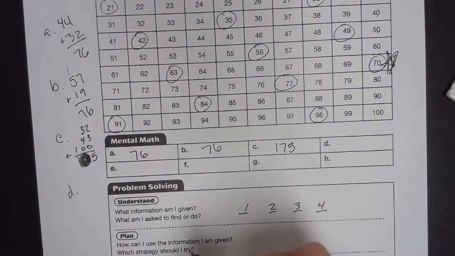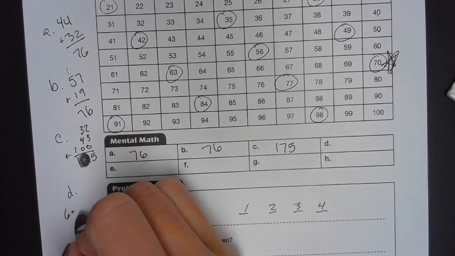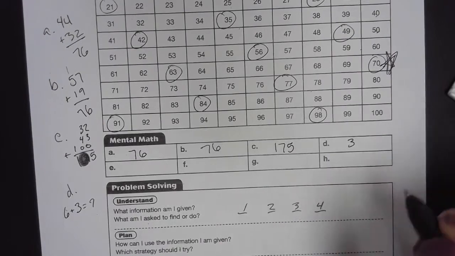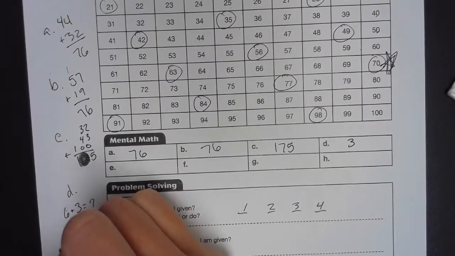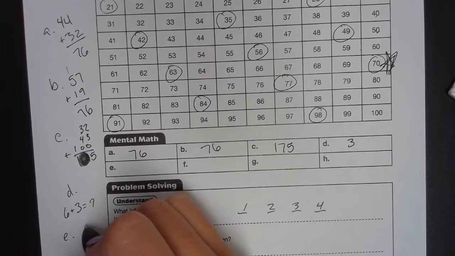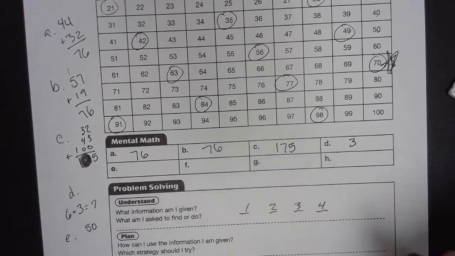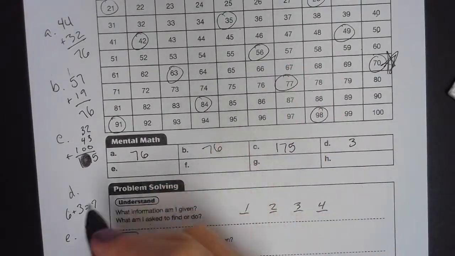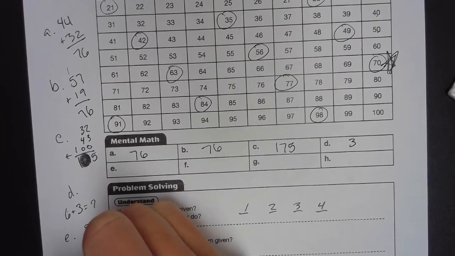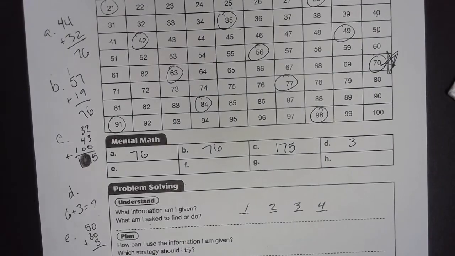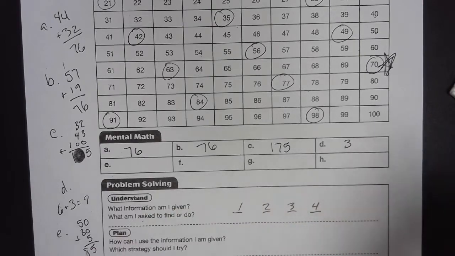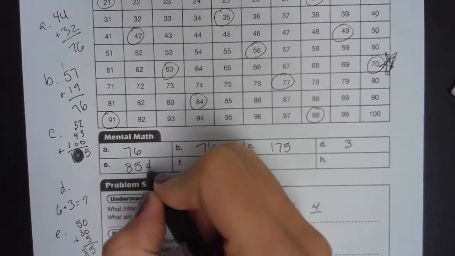D, what number should be added to 6 to get a total of 9? So 6 plus what equals 9? Well, 6 plus 3 equals 9, so 3 would be right here. E, what is the total value of 2 quarters, 3 dimes, and 1 nickel? 2 quarters, 25, 50. 3 dimes, 10, 20, 30. And then 1 nickel, a nickel's worth 5, so it would be plus 5 here. Add those up, ones on top of ones, tens on top of tens. 0 plus 0 is 0, plus 5 more gives me 5. 5 plus 3 equals 8, so I get 85 cents.